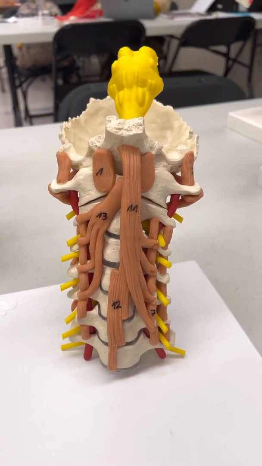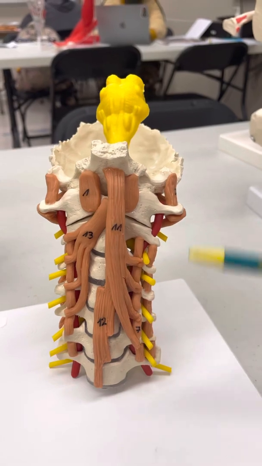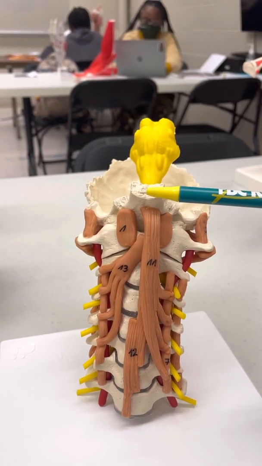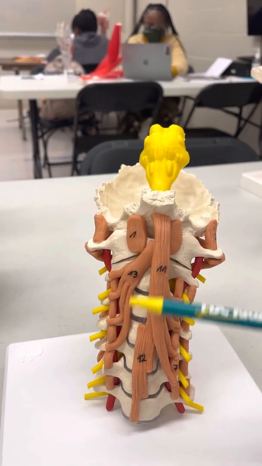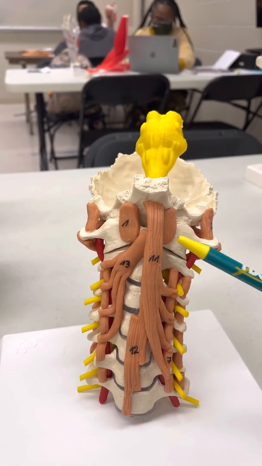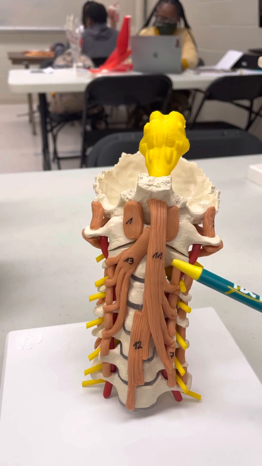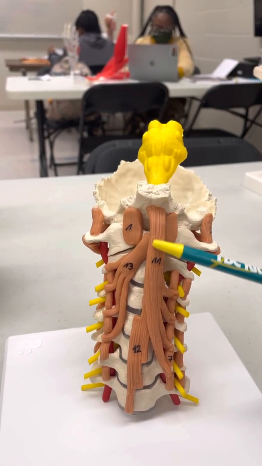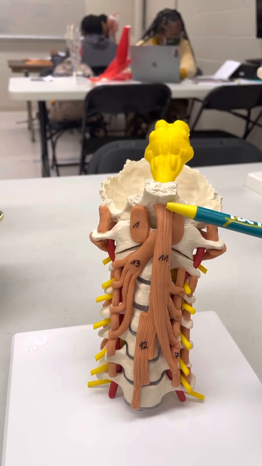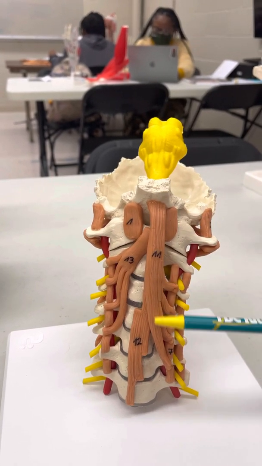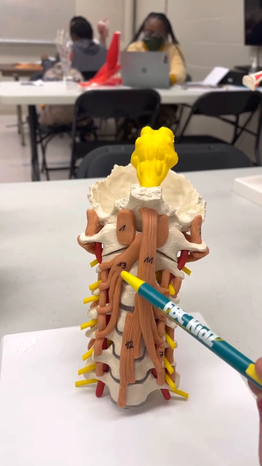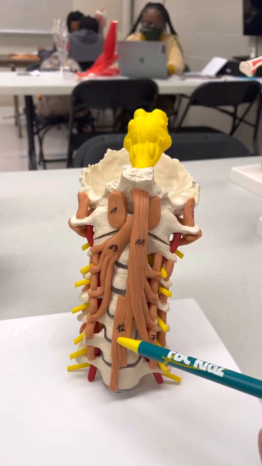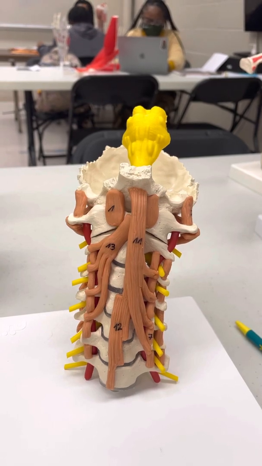All right, so we're looking at the anterior view of the occipital bone, that lowest part of the skull, the base of the skull, and then our cervical vertebra. So we have C1 and C2, the atlas and axis. And you can see here, anchoring on that base of the skull, we have the longus capitis. Remember, capitis meaning head. And then we have these two portions. You see 13 and 12 here. Those are both portions of the longus colli.